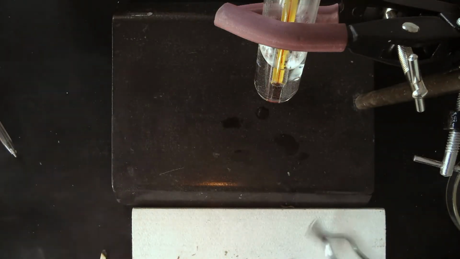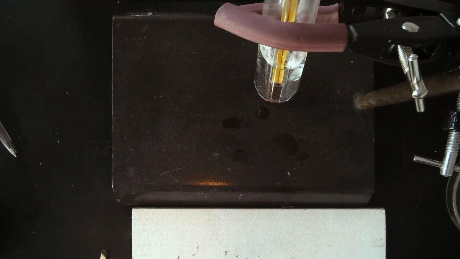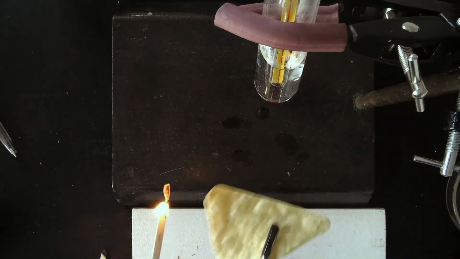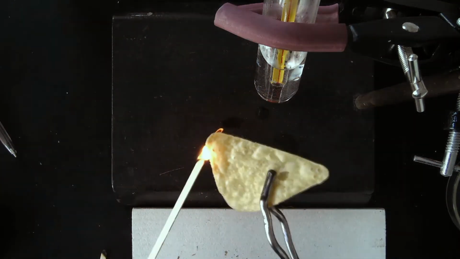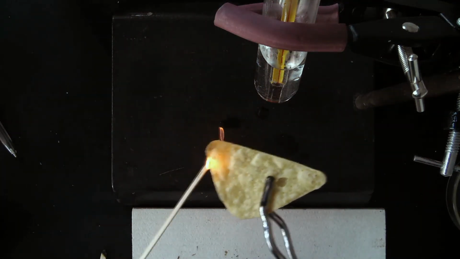Okay, so I have got fresh cold water and a new boiling tube, so we have gone back down to room temperature and I'm ready to test my last crisp, which is a Dorito.